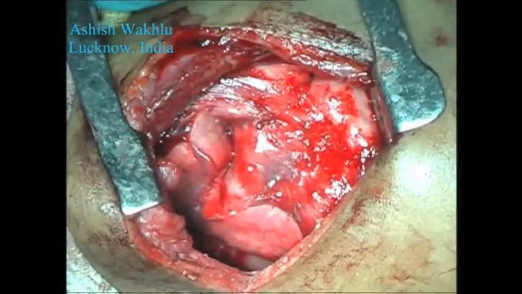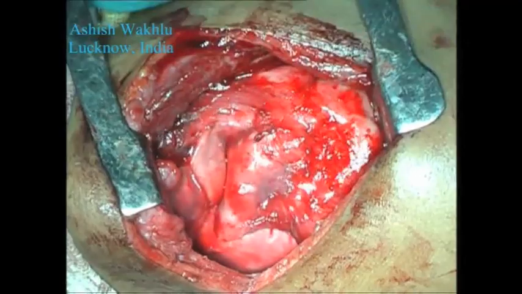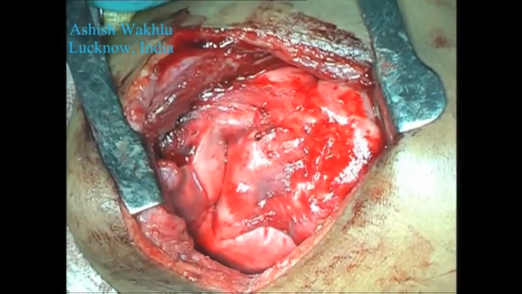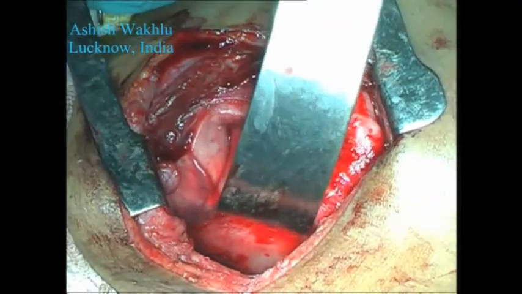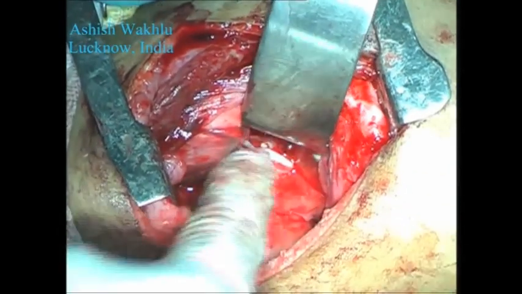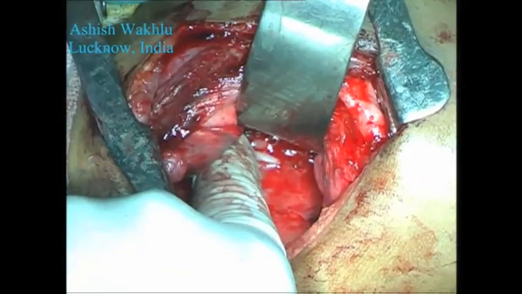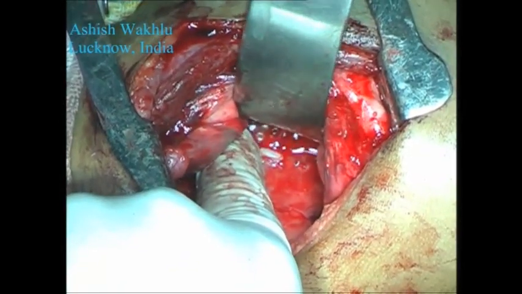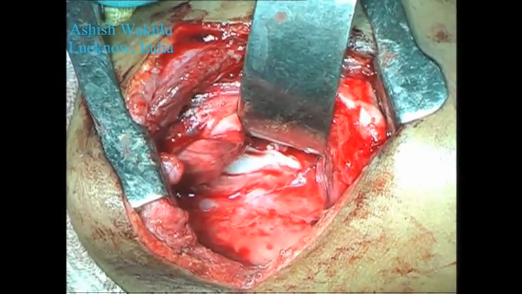We can see the right lung inflating nicely there. We had requested the anesthesiologists not to inflate with too much pressure, as that may cause an air leak from the anastomotic site. In fact, we can see a few bubbles escaping there.